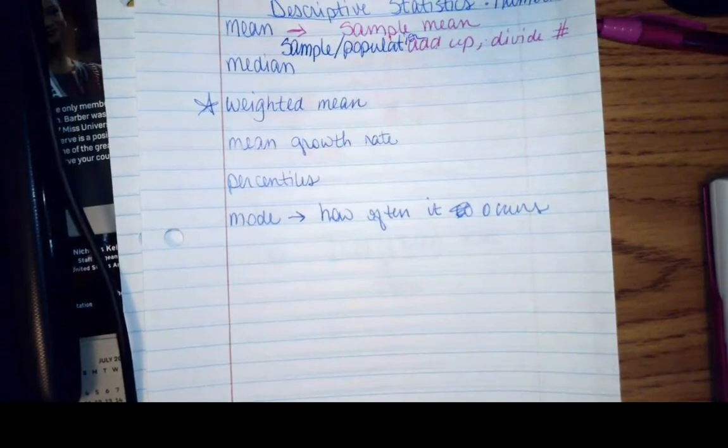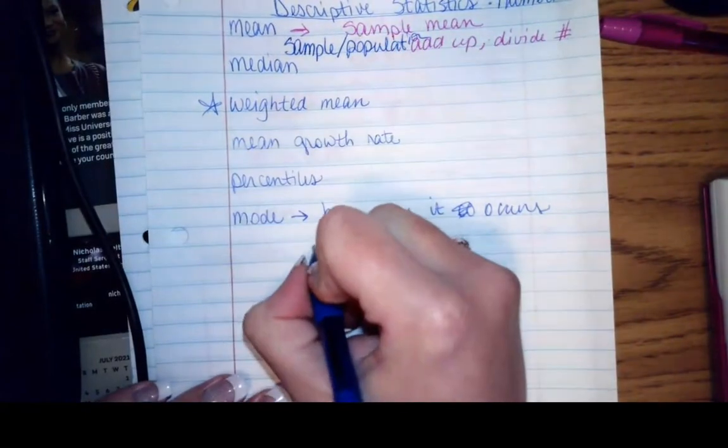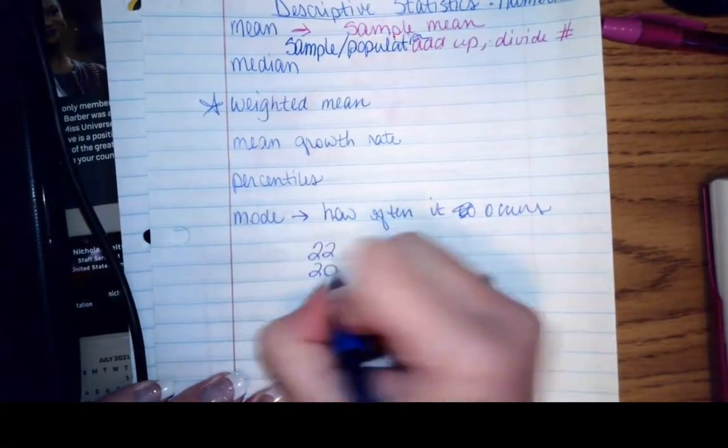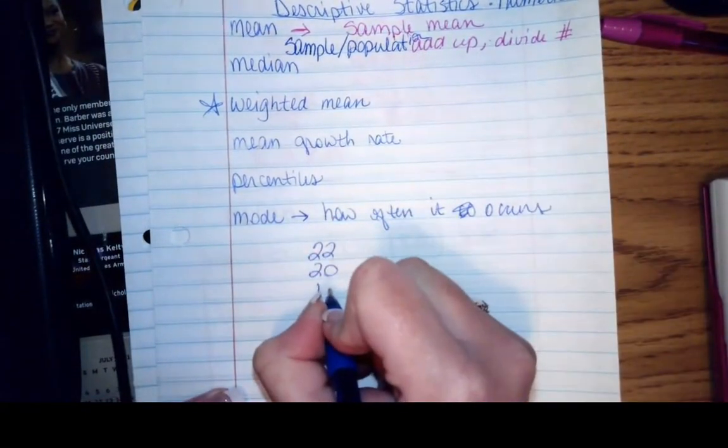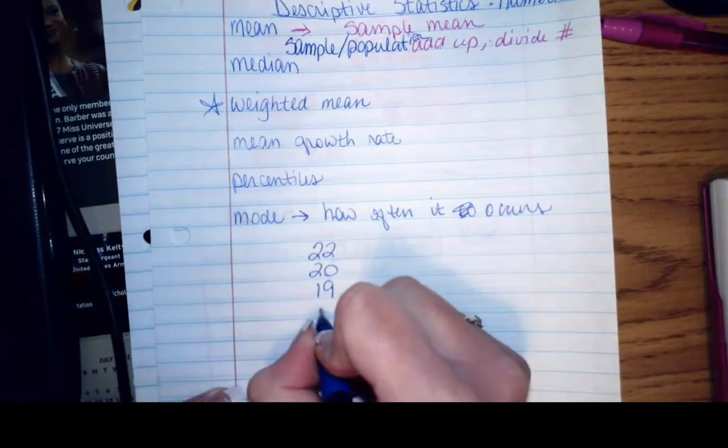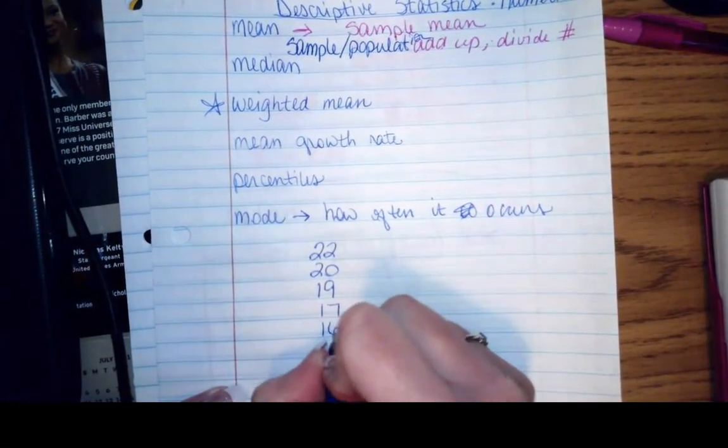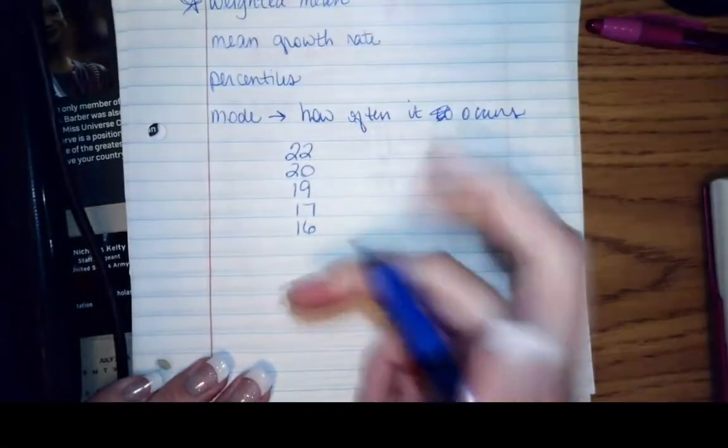Okay, so let's look at the ages of my children. I have a 22, a 20, a 19, a 17, and a 16. Let's break this up into teenagers and not teenagers.